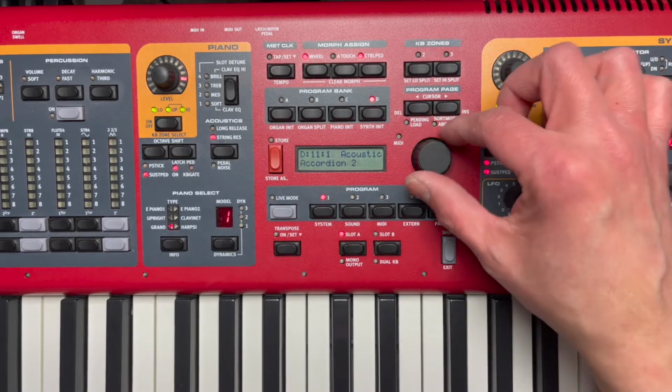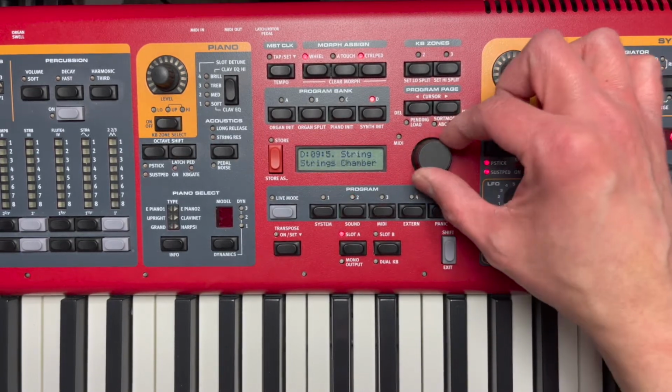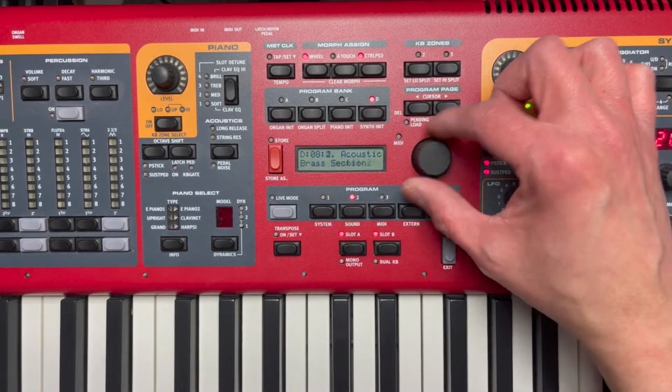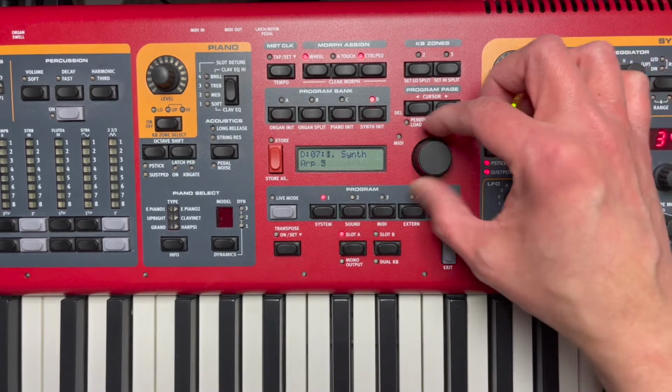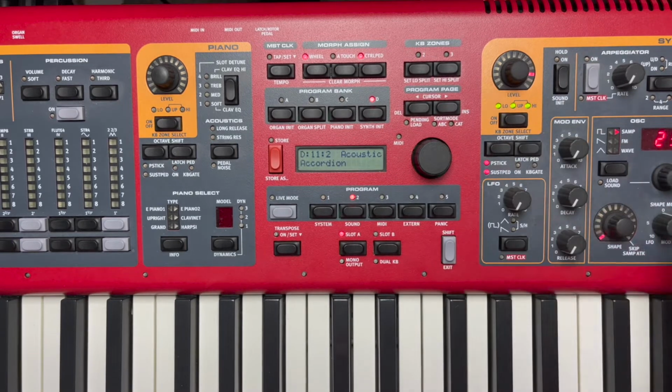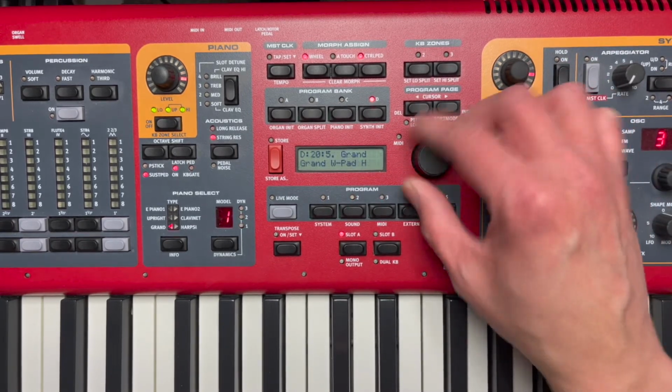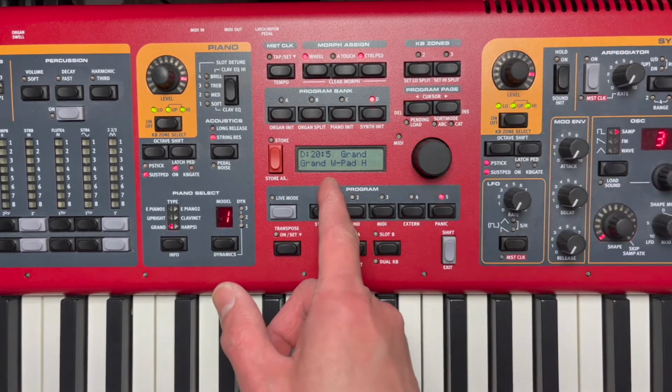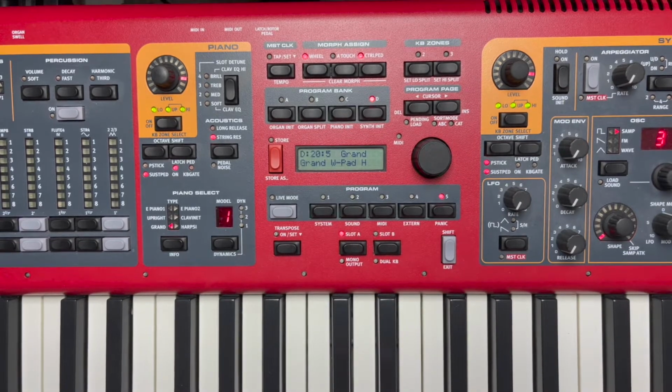And then we get to acoustics. And then strings. And then more acoustics. And then the synth. And so forth and so on. In order to get to the very end, just scroll the program dial counterclockwise and you will get to the very end. Okay, now I will demonstrate to you how, not all, but some of the sounds.